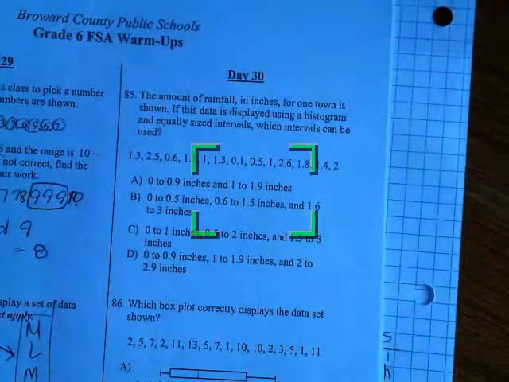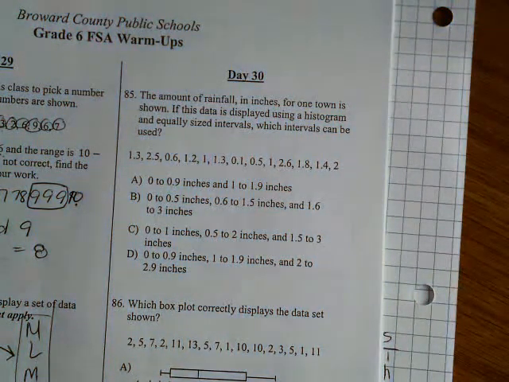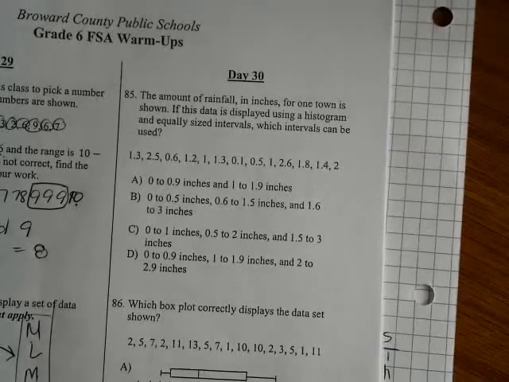85. The amount of rainfall in inches for one town is shown. If the data is displayed using a histogram in equally sized intervals, which intervals can be used?